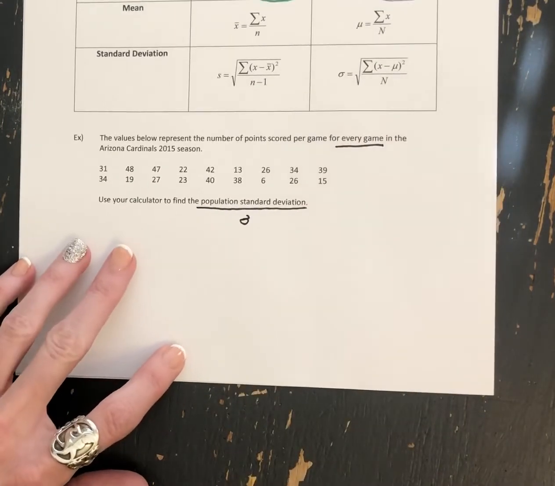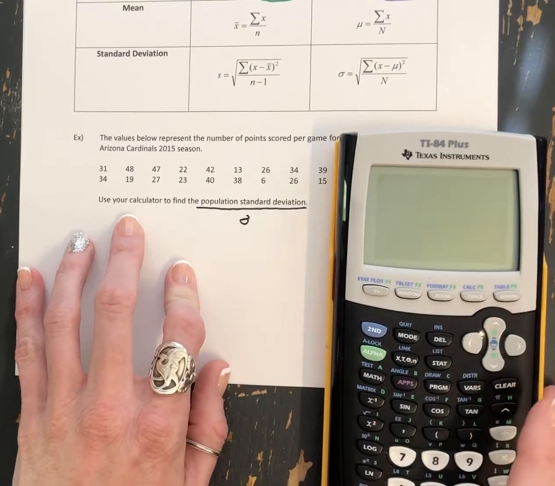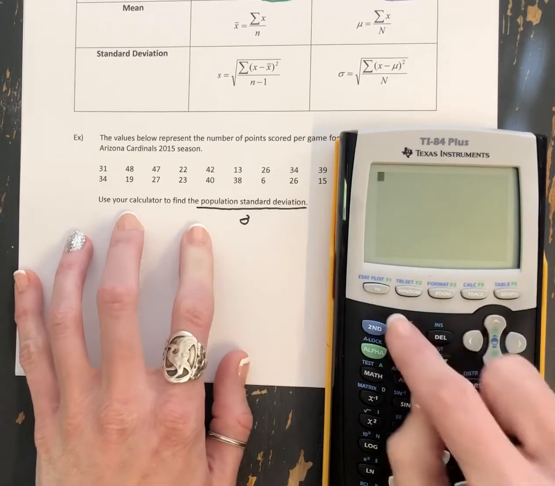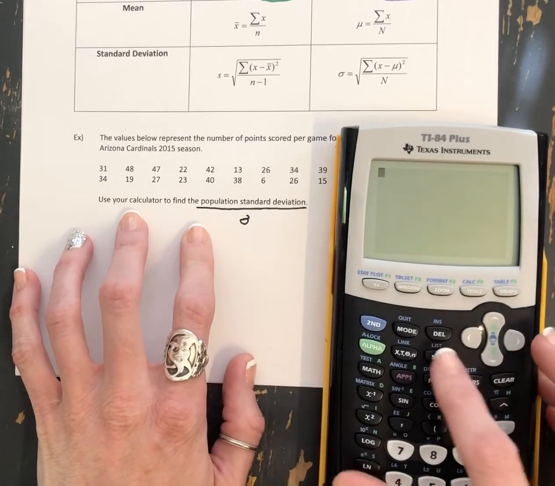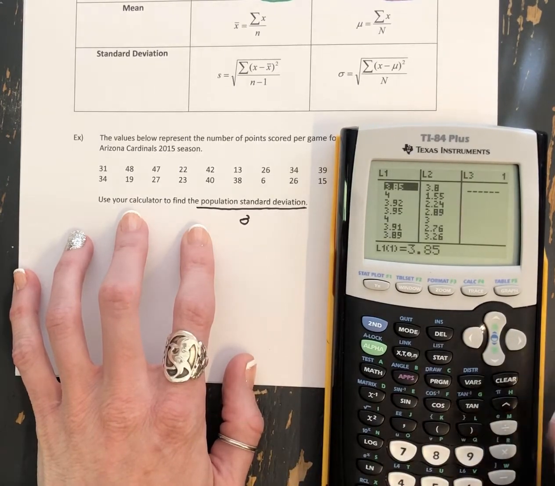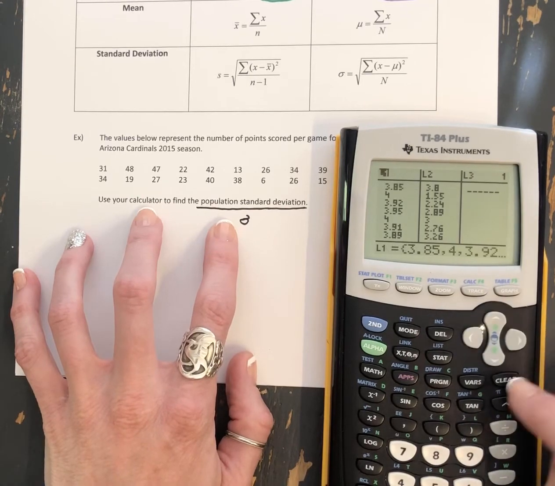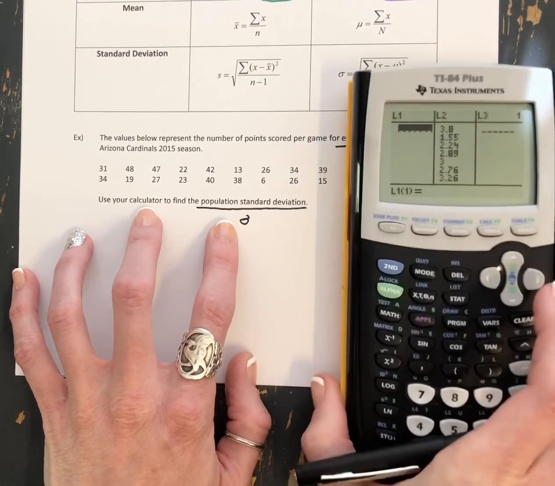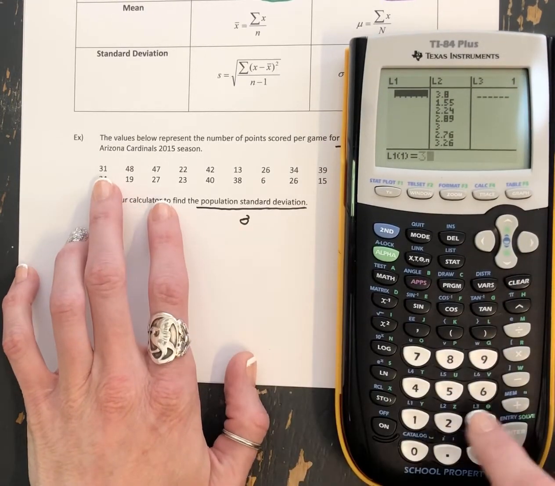The way that we're going to do that is we're going to go back to our calculators here. We're going to input all of our data. So we're going to hit Stat, Edit, and I'm just going to clear what I had in list 1, and we're going to put in these scores.